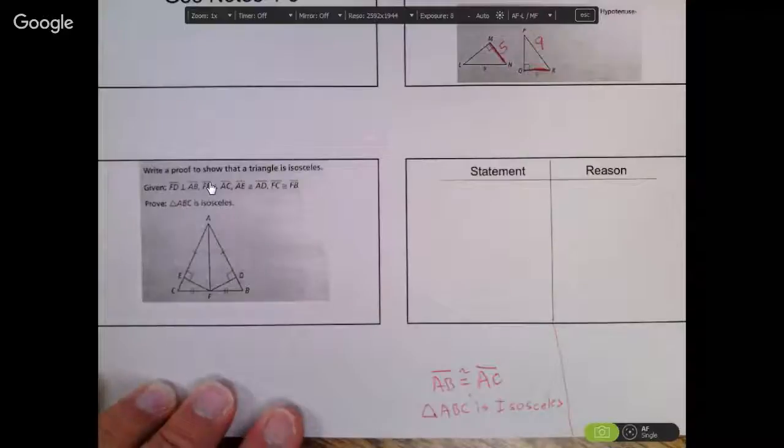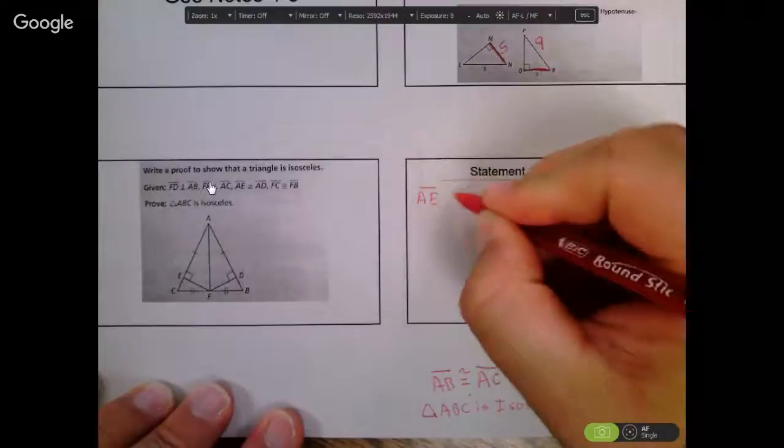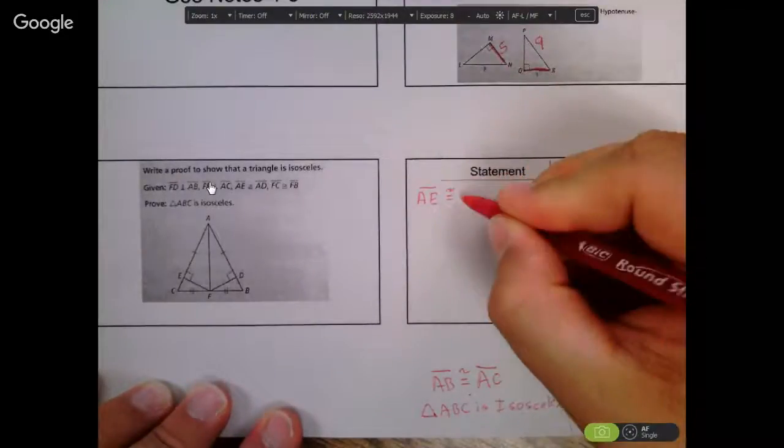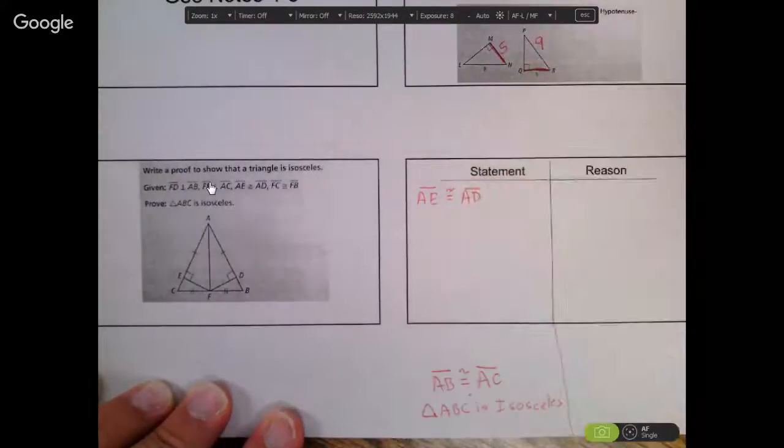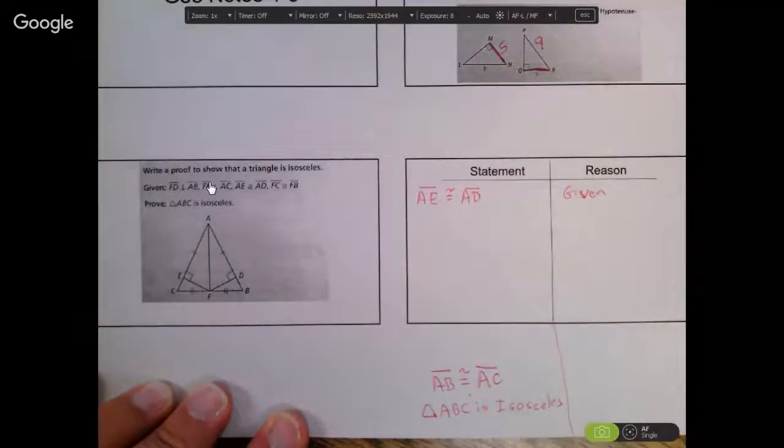Maddie, what can we say? We can say that AE is congruent to AB. Okay. And again, I have no idea where I'm heading. I'm just writing things down. What makes me allowed to say that? Given. It's given. Okay. What else can we say?